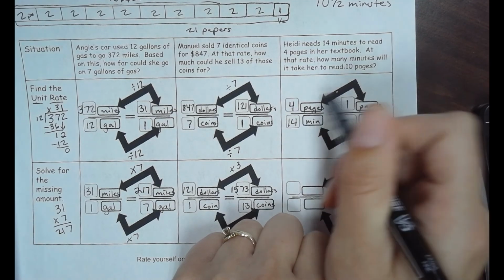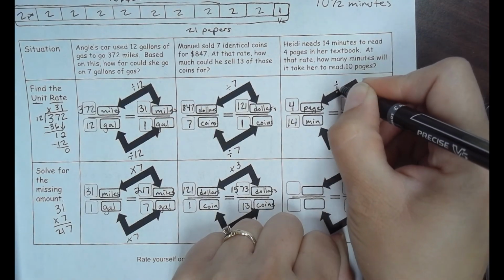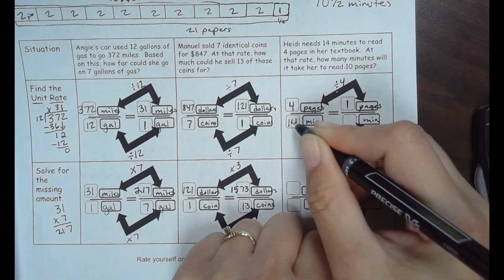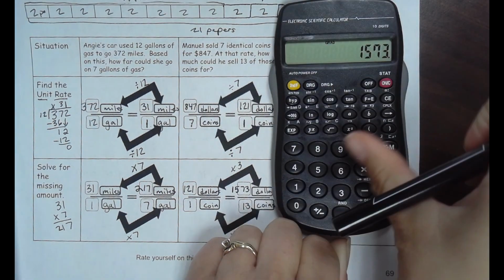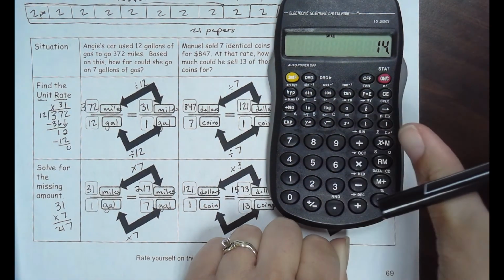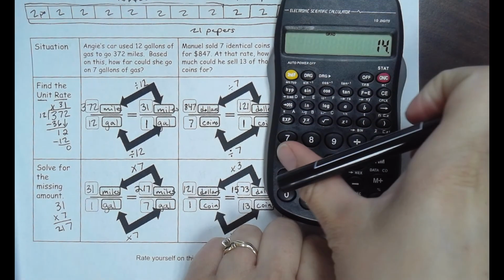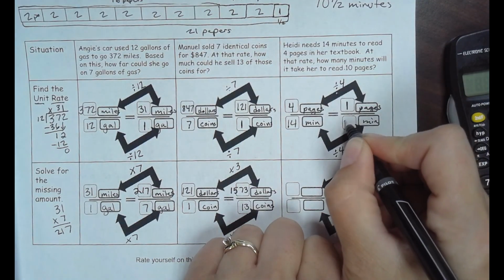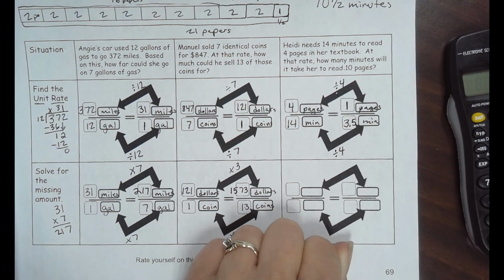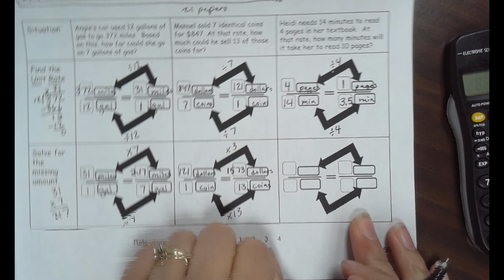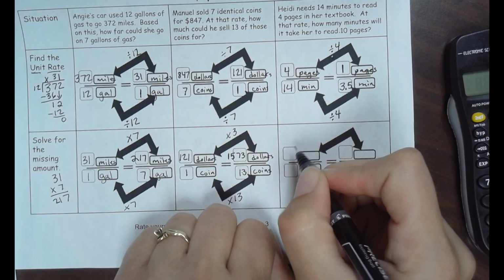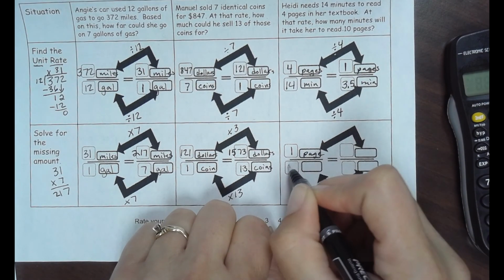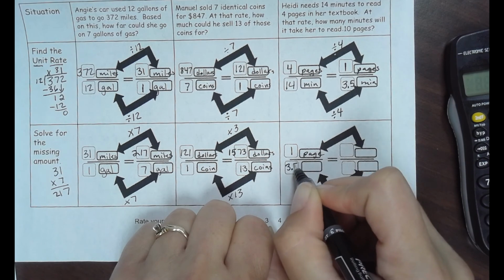So 4 to 1 is dividing by 4. That means I have to divide this by 4. 14 divided by 4, go ahead and do that on your calculator. It's not going to turn out perfect, but it'll be an easy decimal to work with. We get 3.5, or 3.5 minutes. So, we have a unit rate. Let's use that unit rate in this proportion. So 1 page takes 3.5 minutes.